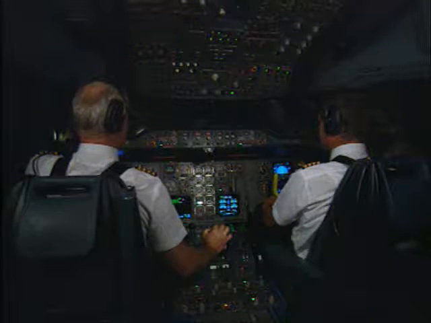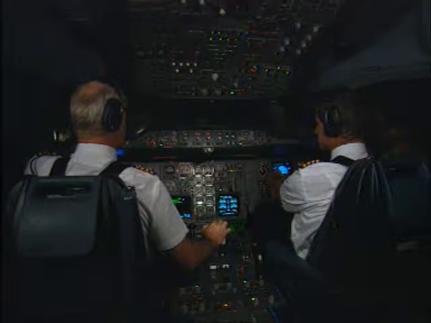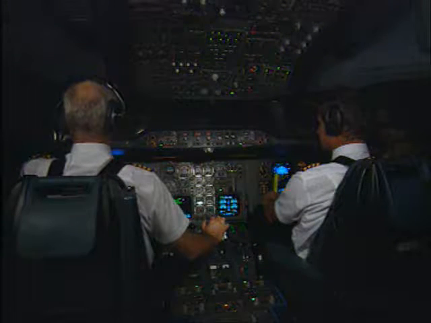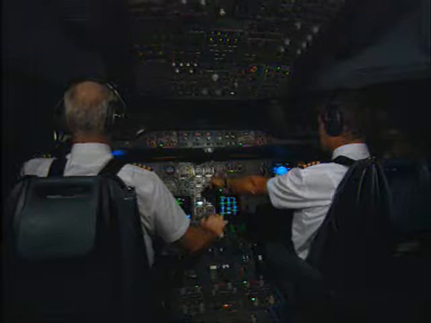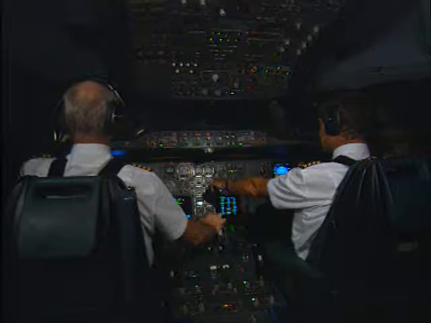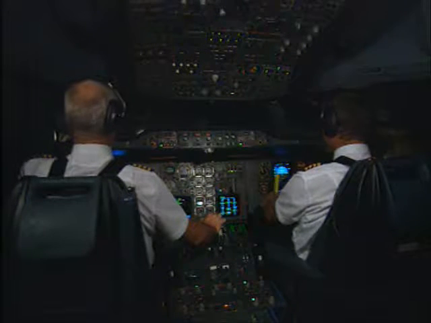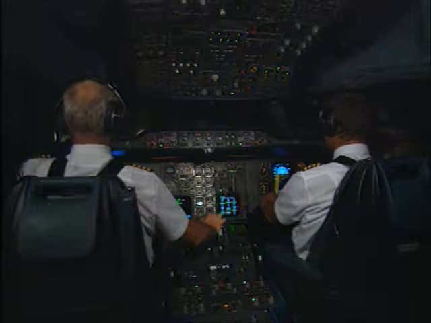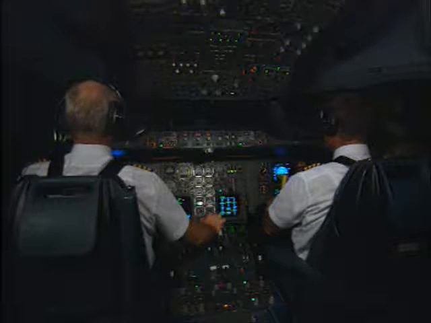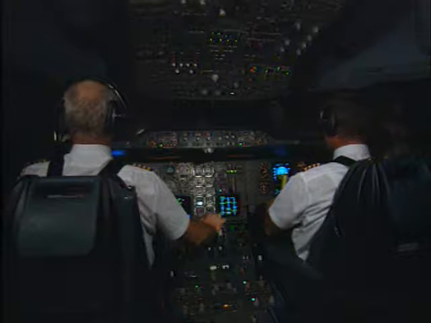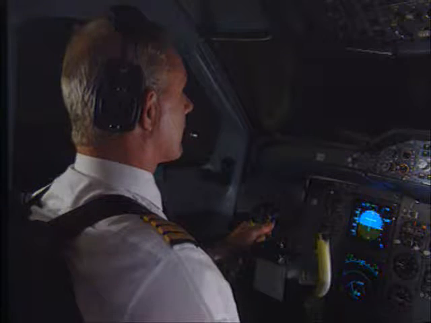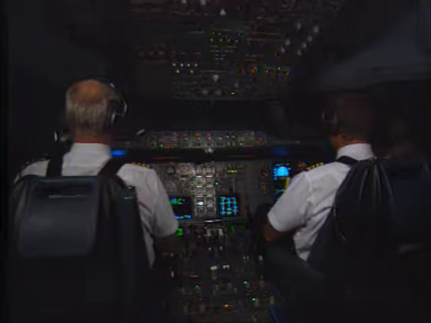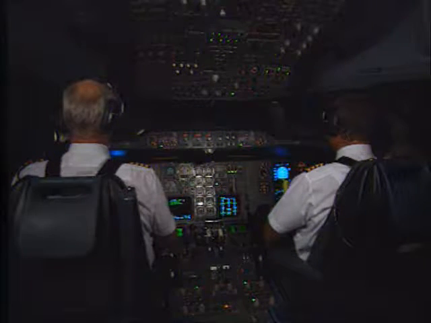Fox Alpha Bravo, clear for takeoff 15 right. Takeoff. Thrust, SRS, runway. Power set. Hundred. Check. Go. TOGA. V1. Rotate. Positive climb. Gear leave down, please.